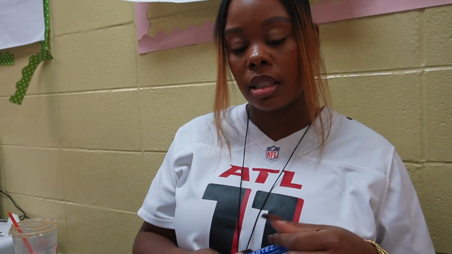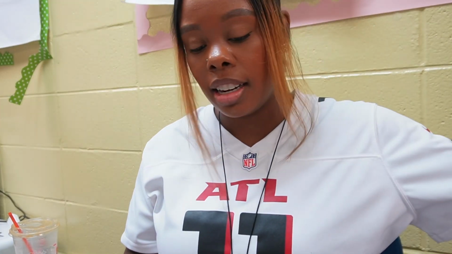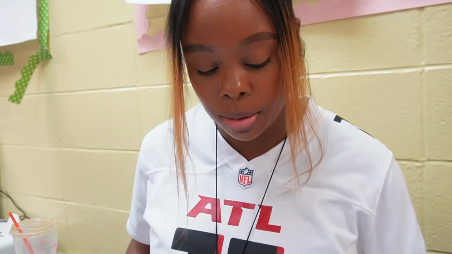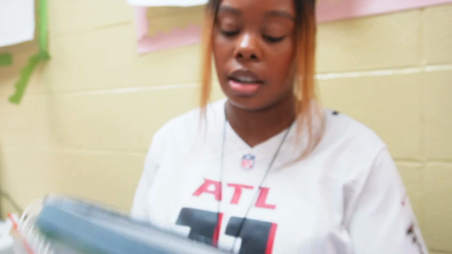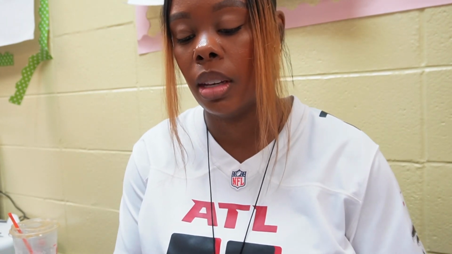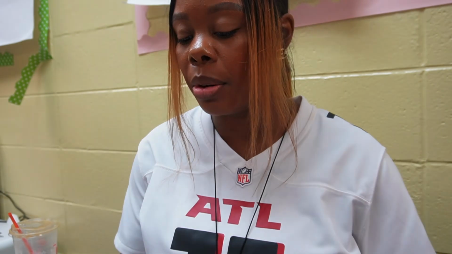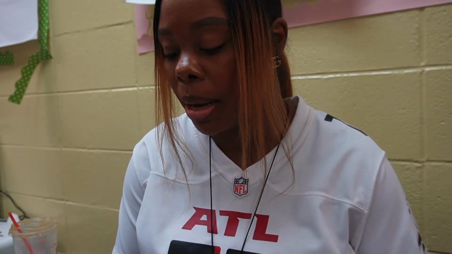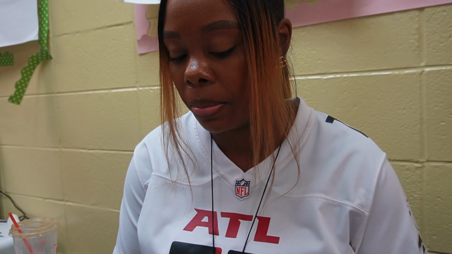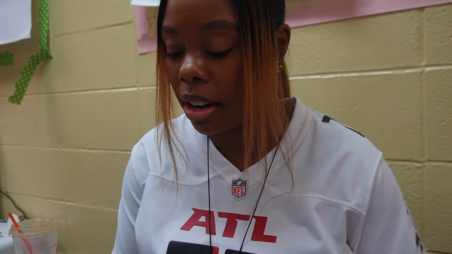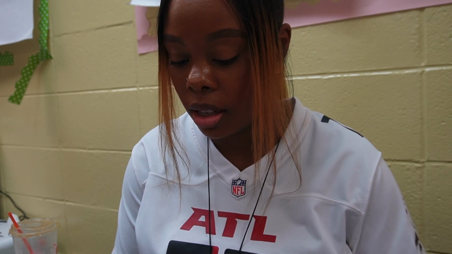Okay, so we're gonna talk about comparing decimals to the thousands. So go to page 22 in math workbook number 1. And it says, how can you compare decimals? So what does it say about comparing decimals? Comparing decimals is like comparing whole numbers.